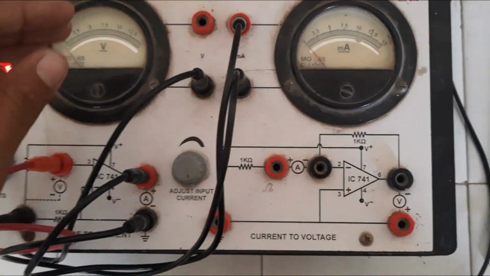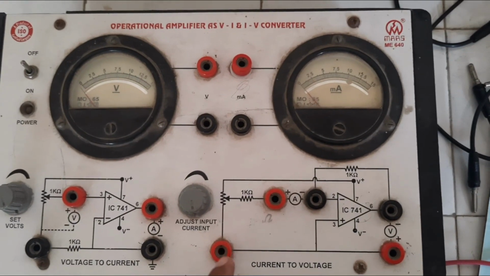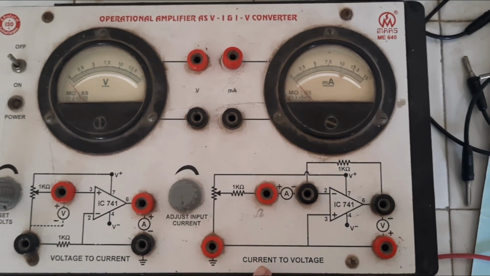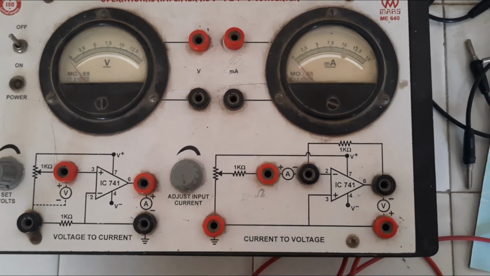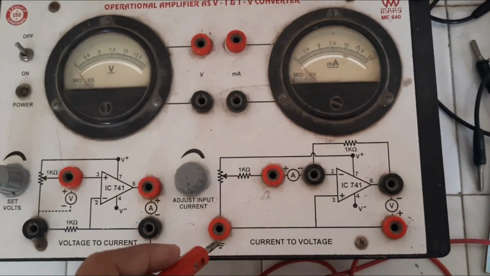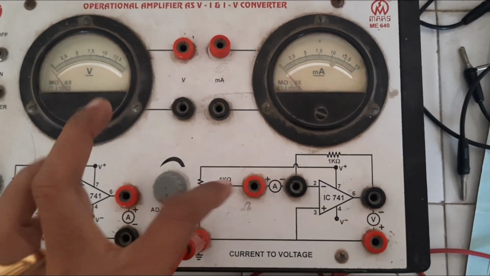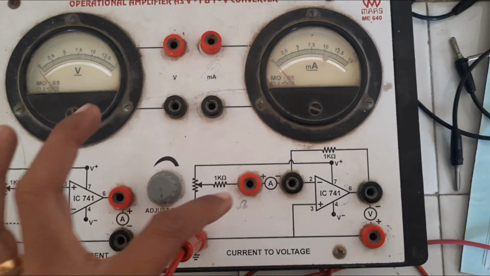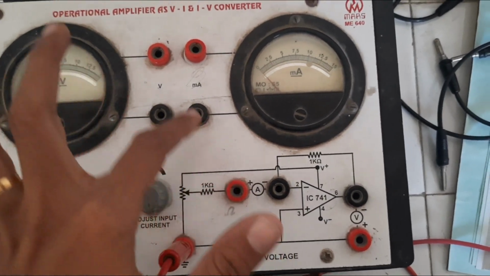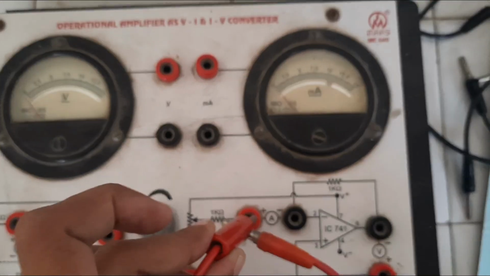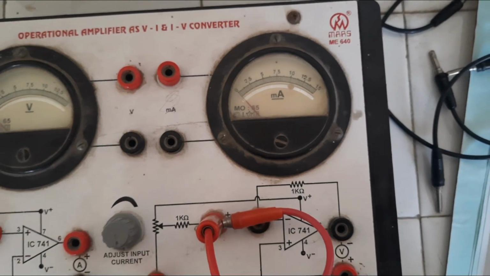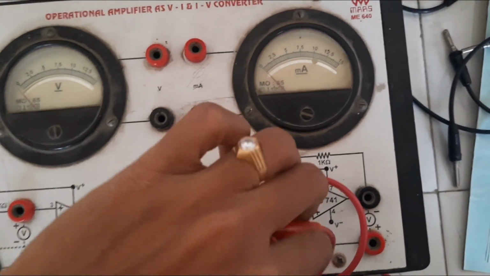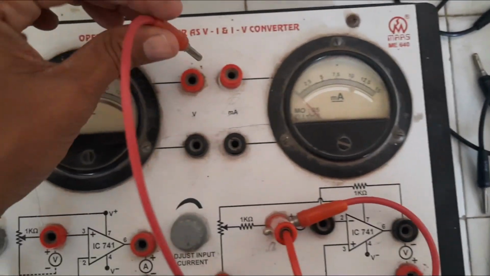Let us make the connection. In this circuit diagram for the current to voltage converter, we have one more terminal, that is ground. We should make the common connection to the emitter for ground as well as input. Like this we have to connect, and here we connect it to the input.